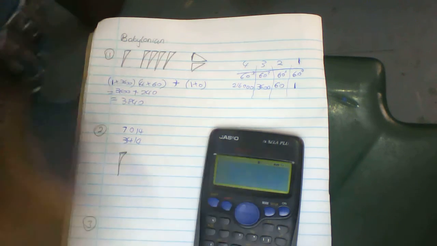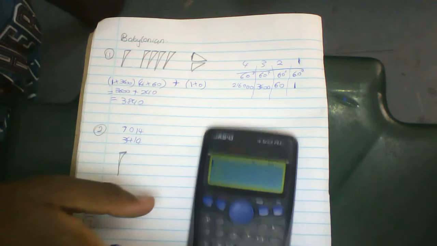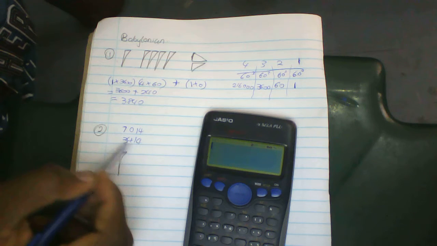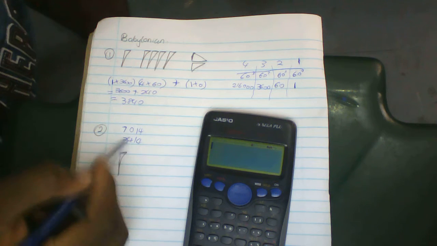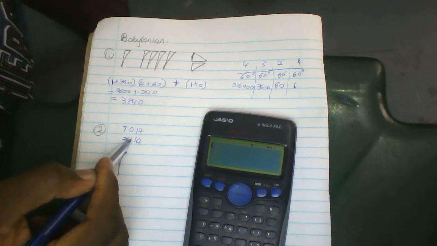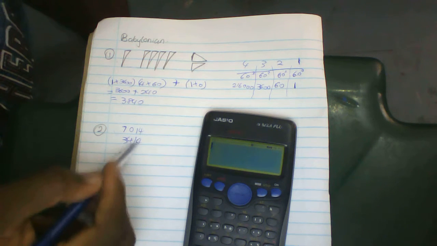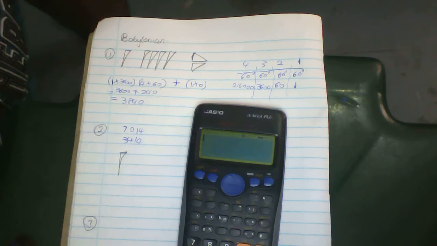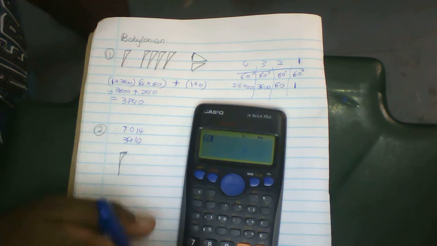When we go into the second region, it means that we are going to subtract the 60s from this number until we can no longer subtract any 60 from this number. So the best thing to do here is just to check 60.